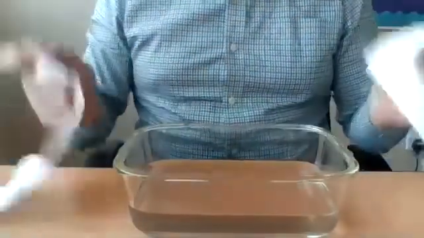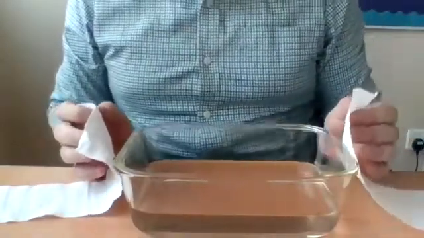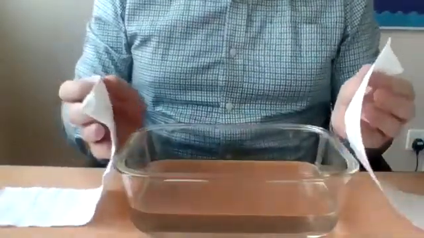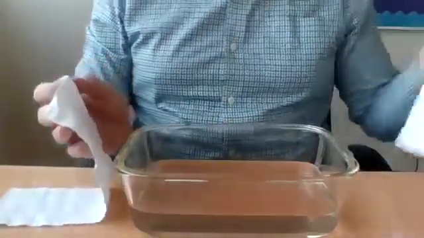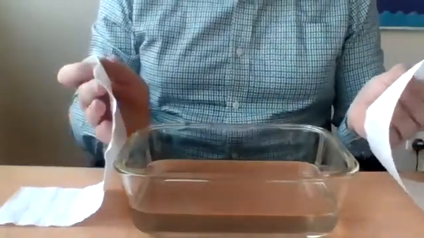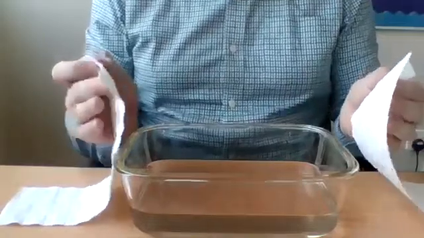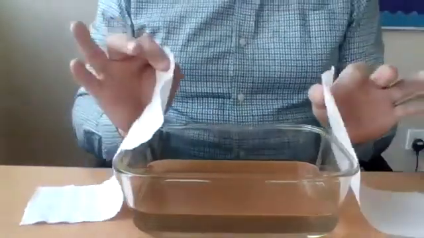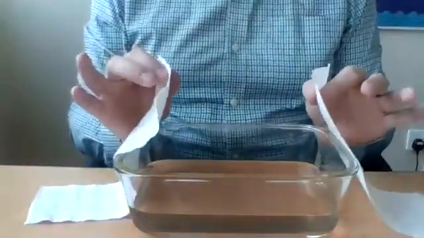Okay, so this is just water with a little bit of food coloring in. I didn't put a lot in. It's just for me to see. It doesn't change the experiment. It's just easier to see as we're going to observe. We're going to look for the changes with our eyes, so it's easier to see the water moving if it's colored.